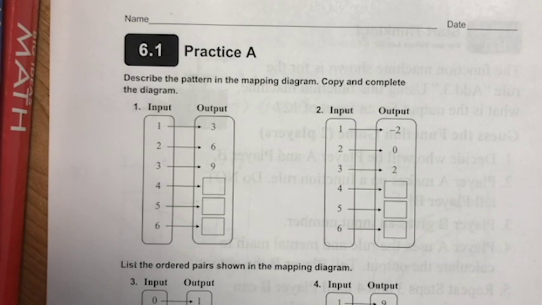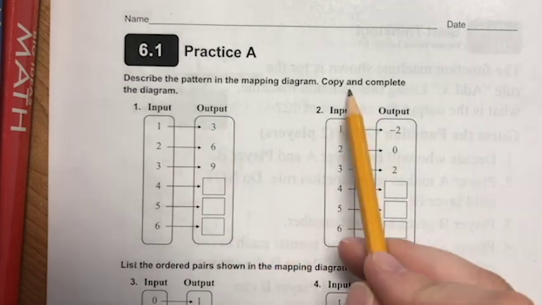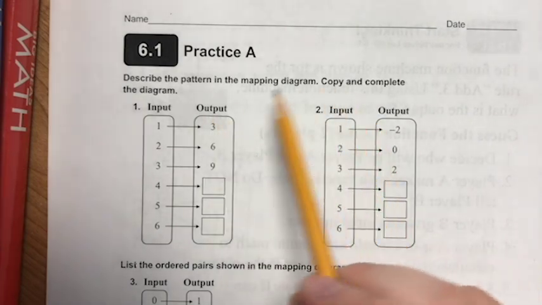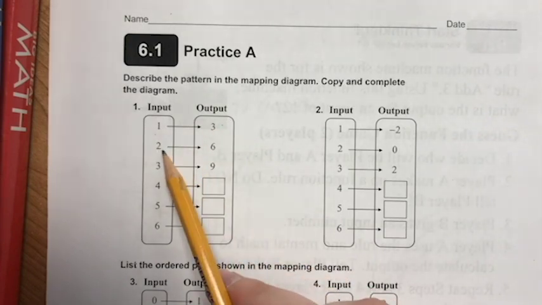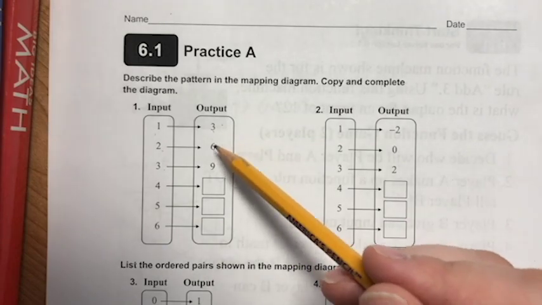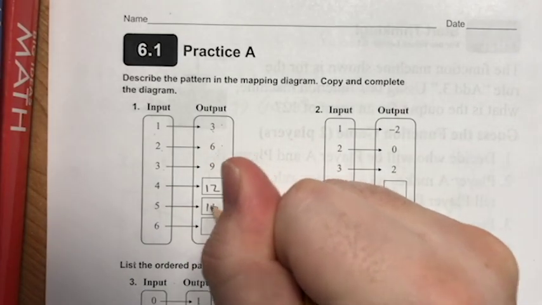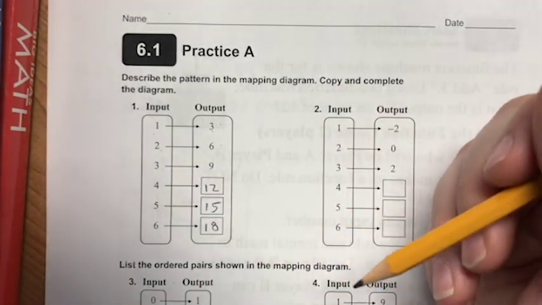So practice A, this is very simple. This shouldn't be that complicated for you to figure out. It says describe the pattern in the mapping diagram. Notice that I have an input and then an output. And it says copy and complete the diagram. I'm not really worried about copying it over, we're just going to describe it. So notice how it's going 1 to 3, 2 to 6, 3 to 9. If we continue that pattern, the next one will be 12 because it looks like it's counting by threes, followed by 15, followed by 18. Pretty simple standard stuff right there, just completing that pattern.